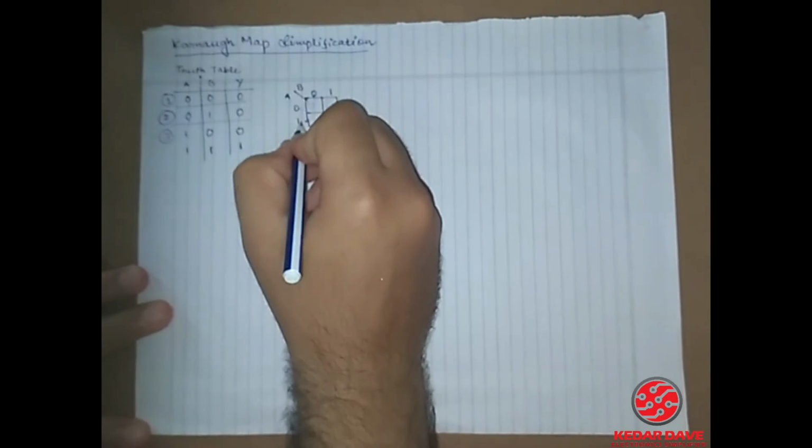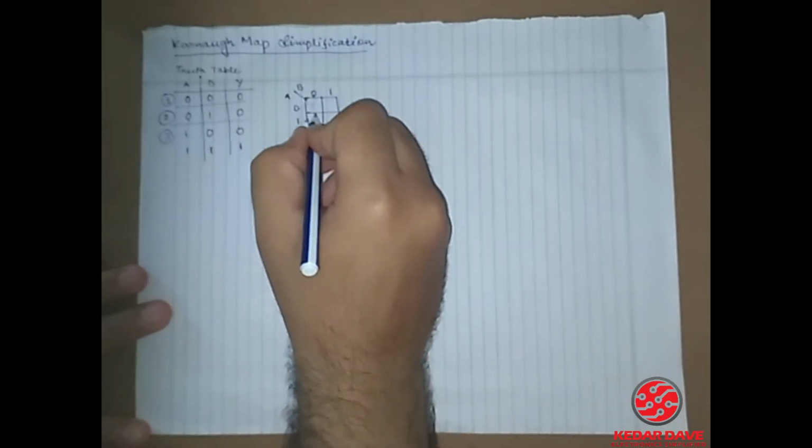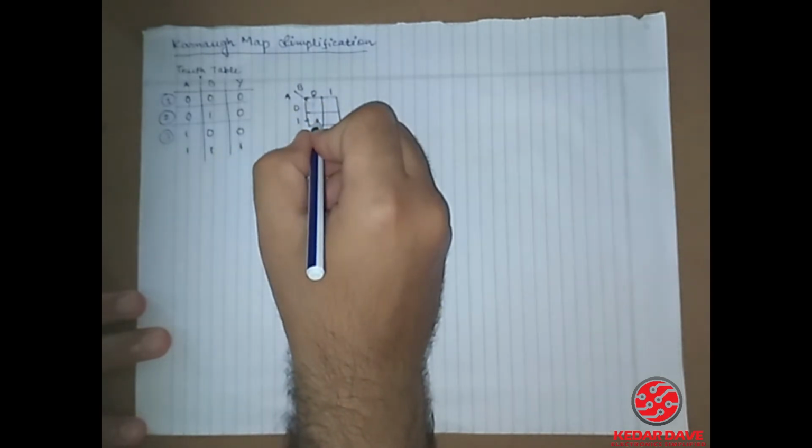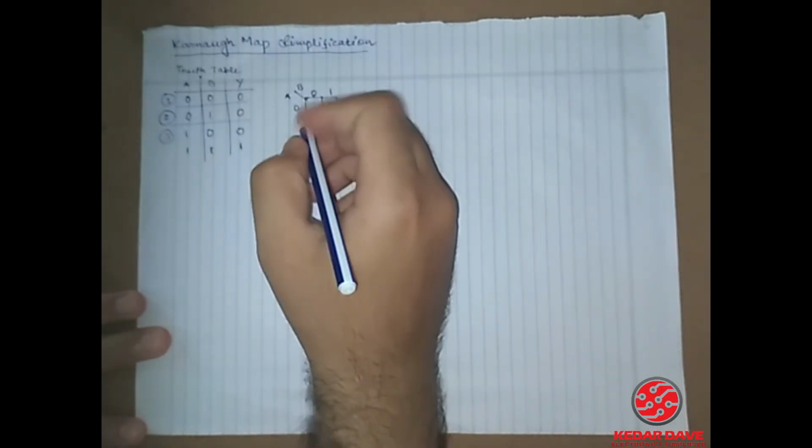After that, for the third case, A will be 1 and B is 0. A is 1, so here, and B is 0. So this one box is to be filled, but there is no output. So that's why we are keeping it blank, right?